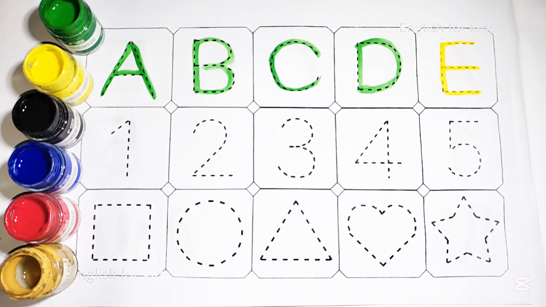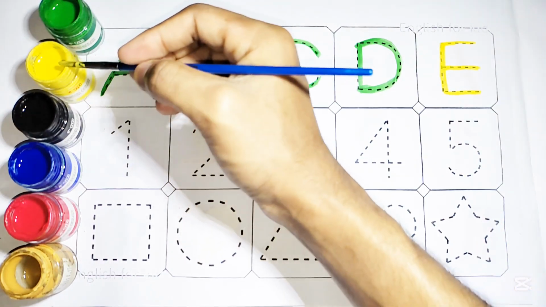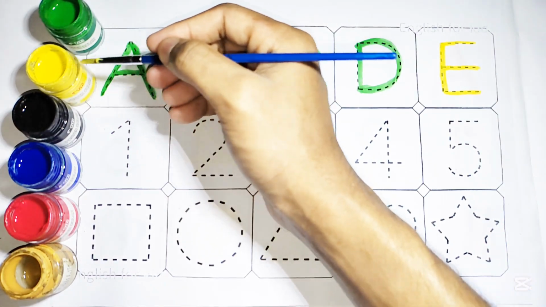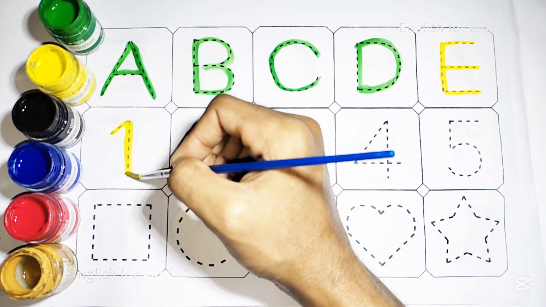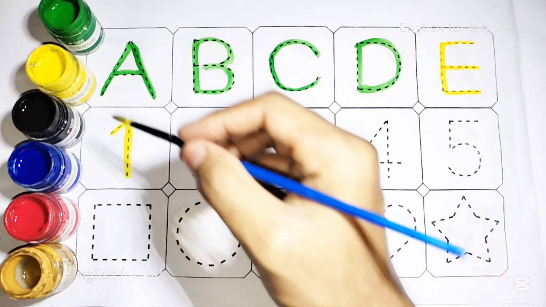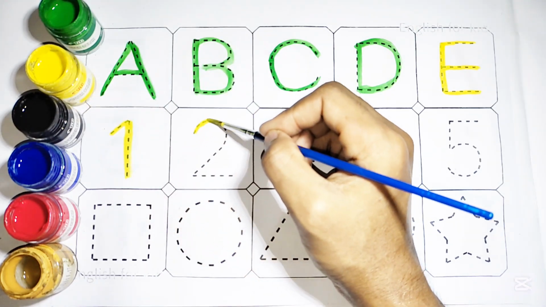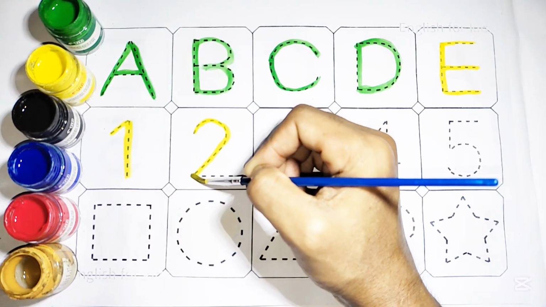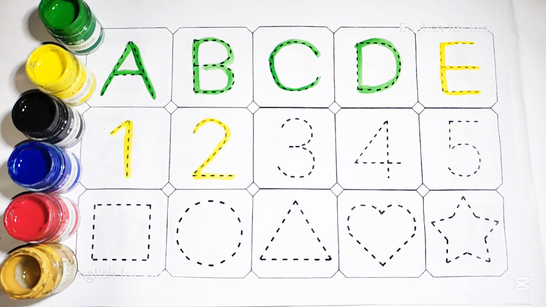The next one is numbers. First we draw the number 1. O-N-E. 1. The next one is 2. T-W-O. 2. Kids, now we draw the number 2. And the next one is 3.